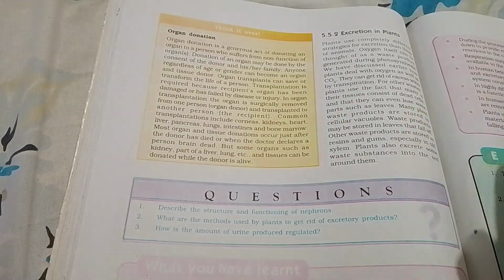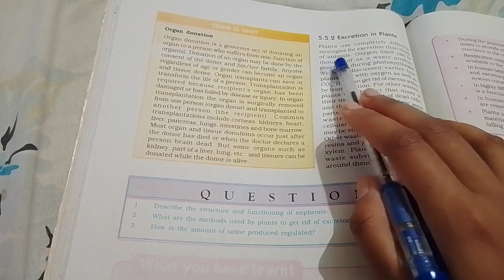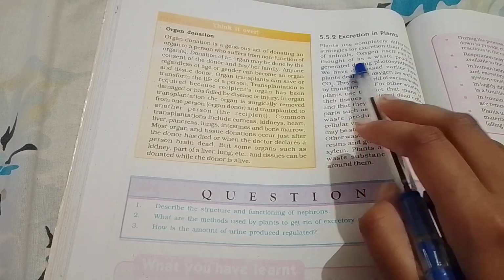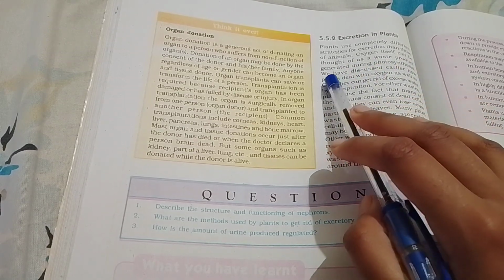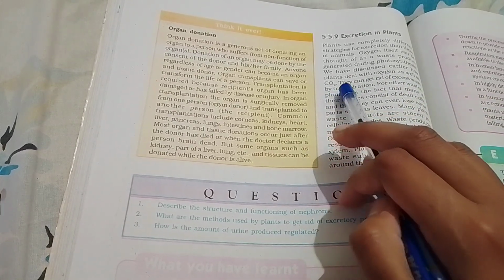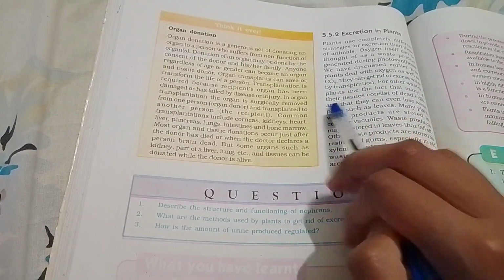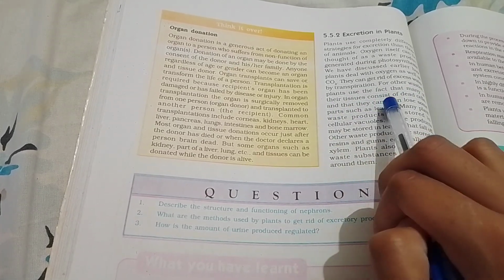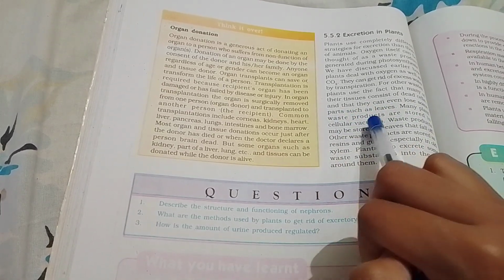Excretion in plants. Plants use completely different strategies for excretion than those of animals. Oxygen itself can be thought of as a waste product generated during photosynthesis. We have discussed earlier how plants deal with oxygen as well as CO2. They can get rid of excess water by transpiration. For other waste, plants use the fact that many of their tissues consist of dead cells and that they can even lose some parts such as leaves.